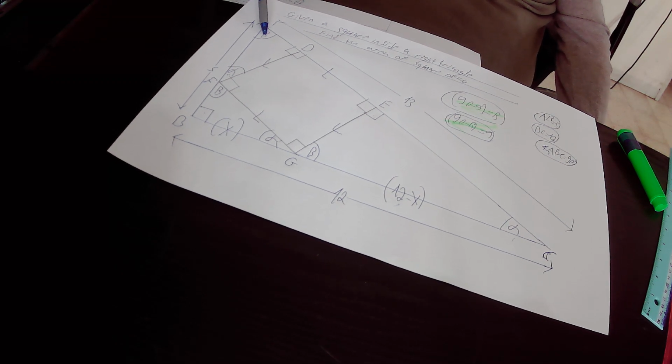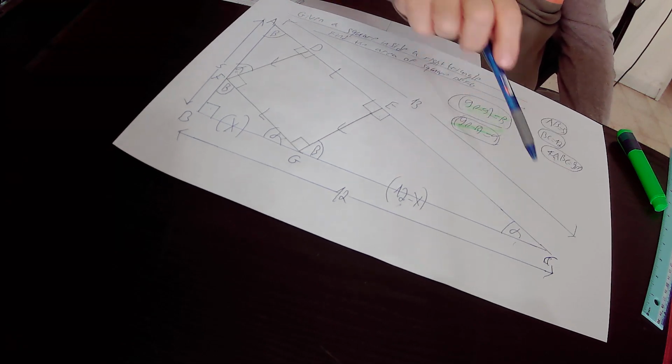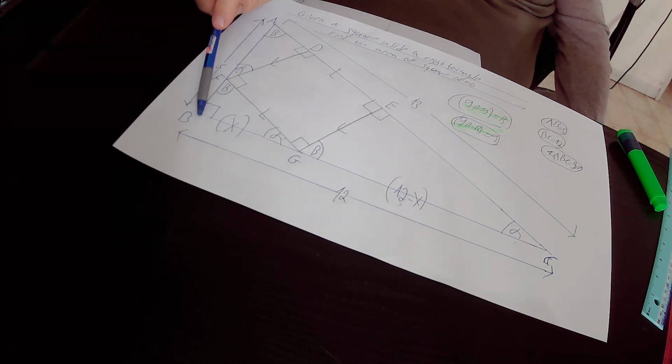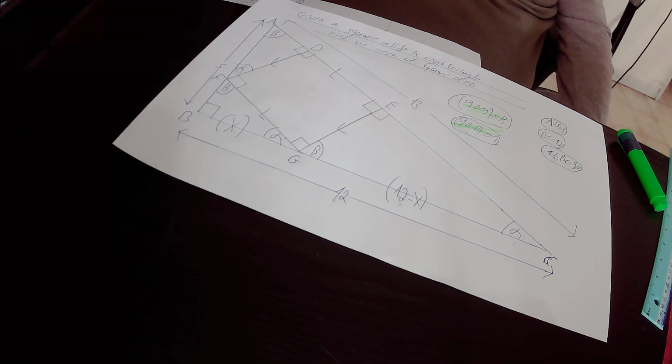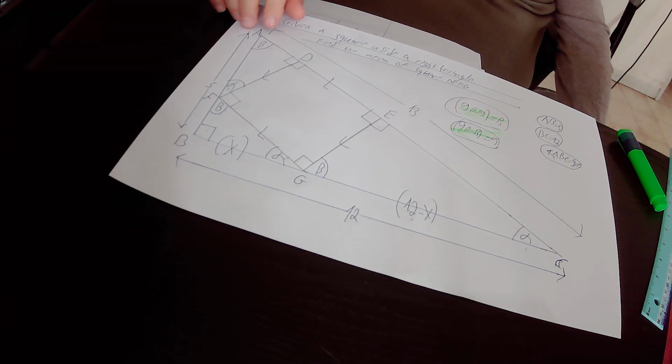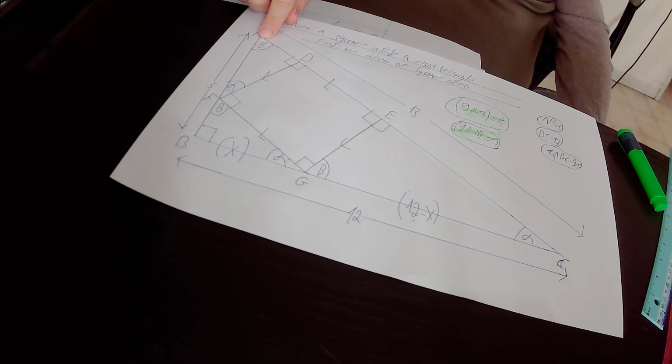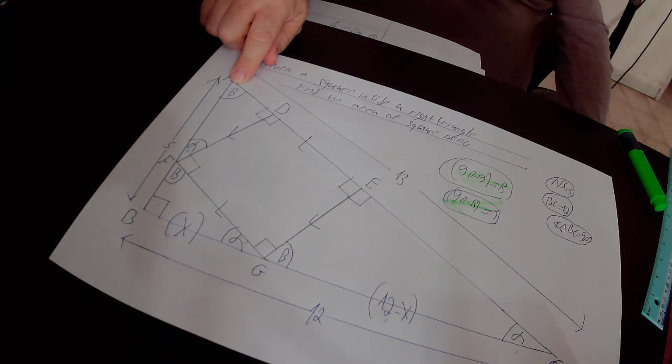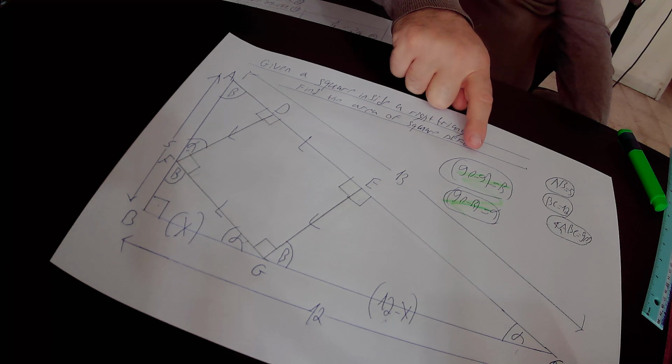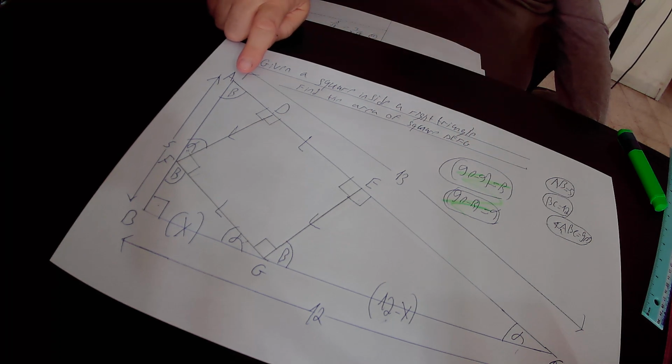Why? Because 90 degrees minus alpha plus alpha is 90 degrees, and 90 degrees plus 90 degrees is equal to 180 degrees. That is the sum of the angles in any triangle. So the missing angle here equals 90 degrees minus alpha. But we define 90 degrees minus alpha as beta, therefore the missing angle here equals beta.